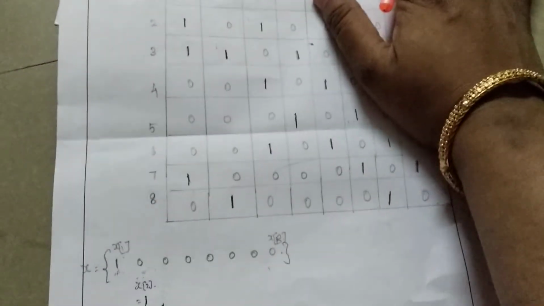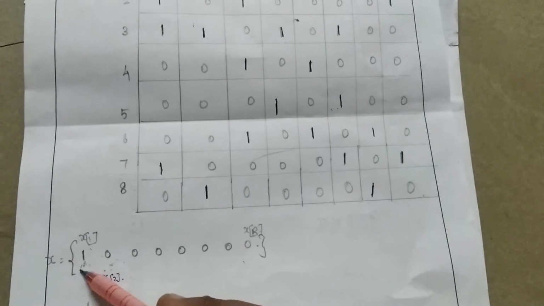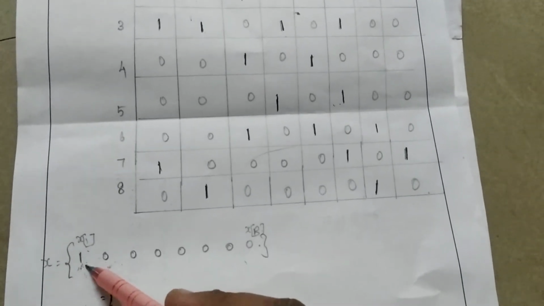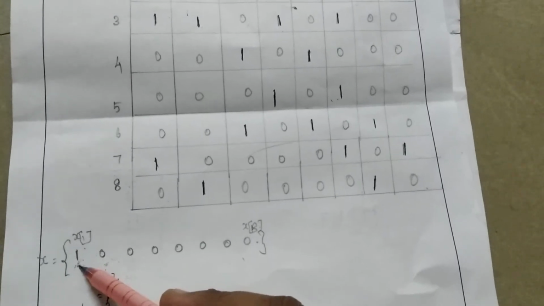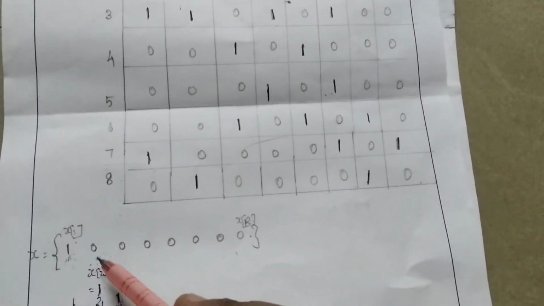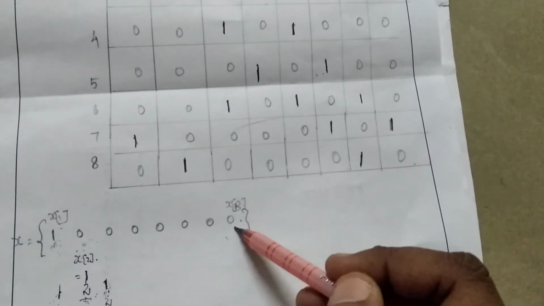Now we are going to represent the Hamiltonian cycle in this output vector. Initially, we are taking the first value as 1. That means we are going to start from vertex 1. Now, we have to decide the order of visiting vertices from 2 to xn.